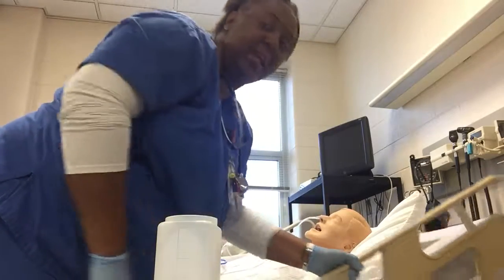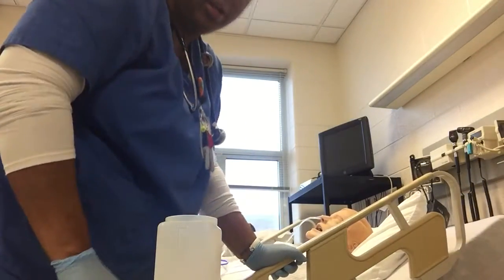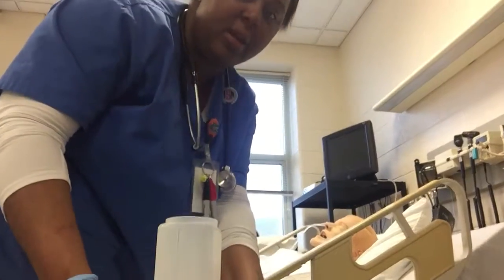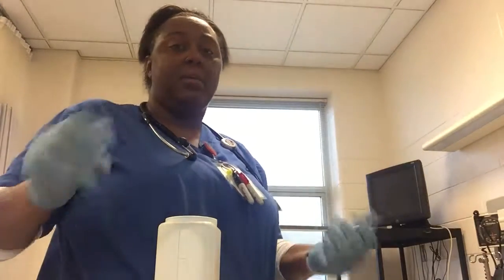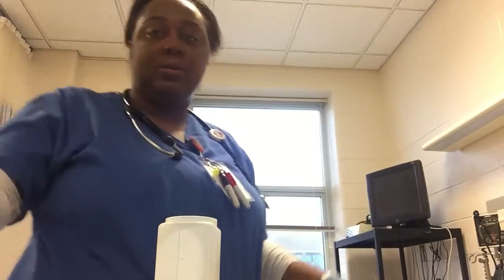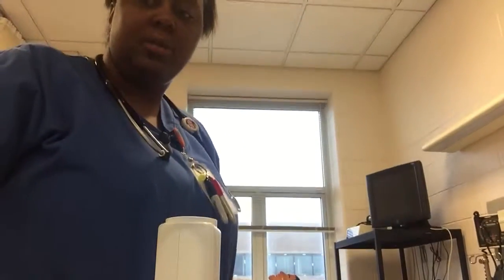And then I'll keep the patient at least at a 30-degree angle to ensure that they are not going to aspirate on anything. And once that is done, I give them that call light, clean up all of my mess, wash my hands, and then I will document the procedure. And that concludes the NG tube lavage and gavage.